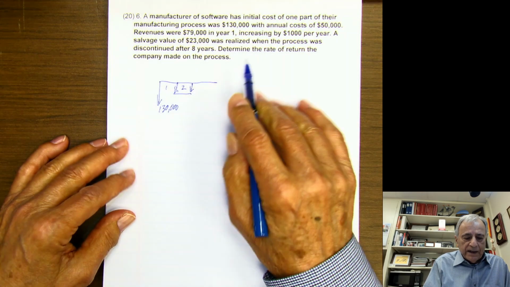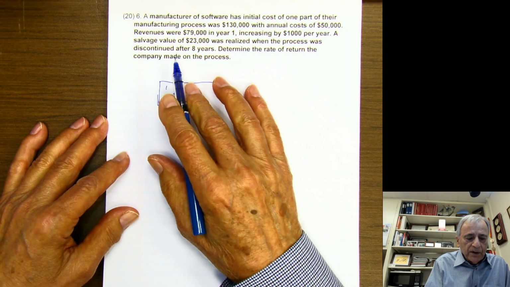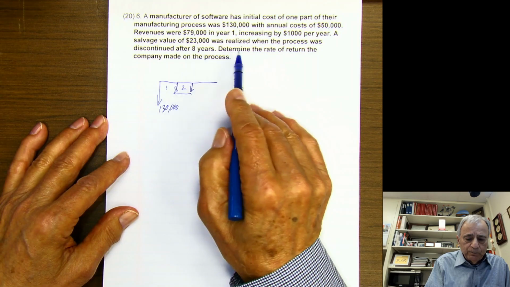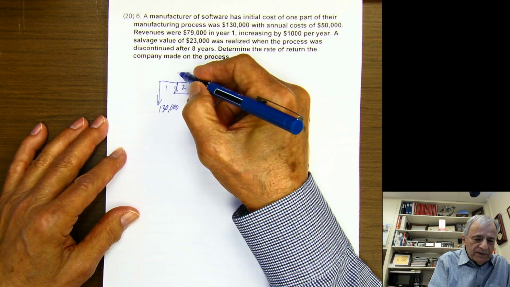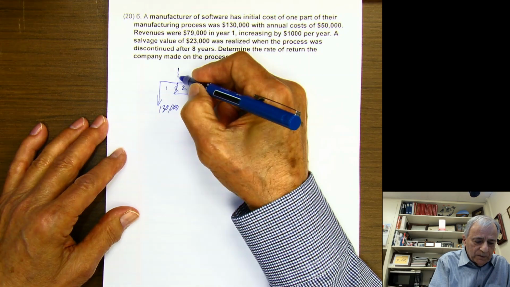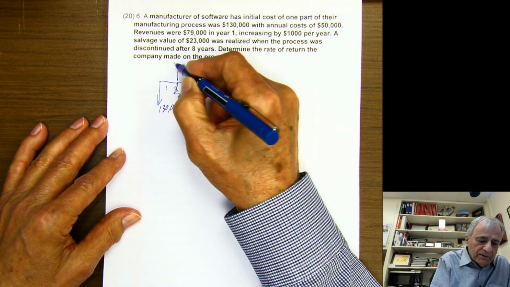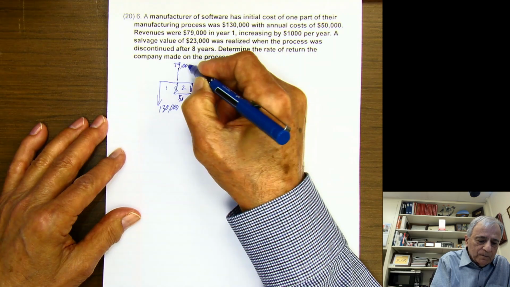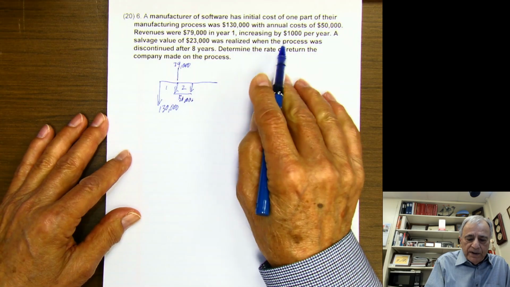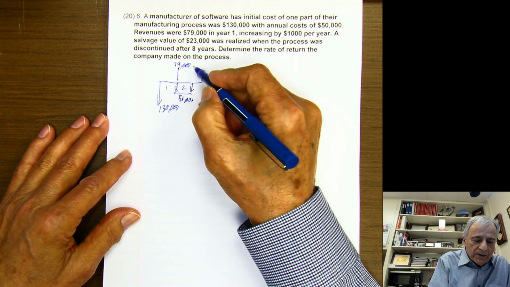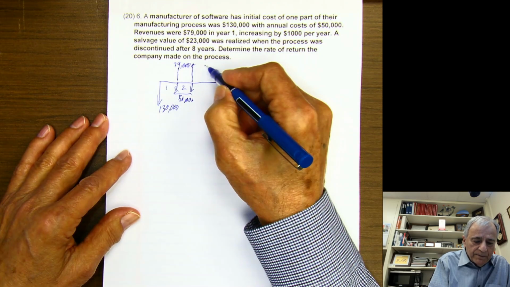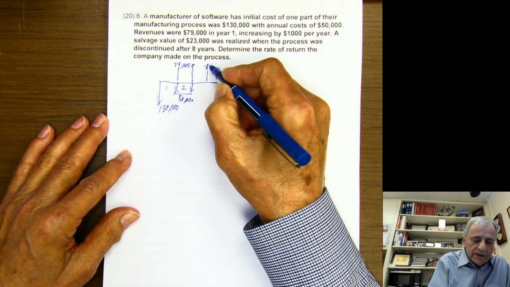Let's see how long that goes on. And revenue in year one of 79,000. This is 50,000. This is 79,000, increasing by 1,000 a year. The revenue is going up. It didn't say anything about the cost going up.